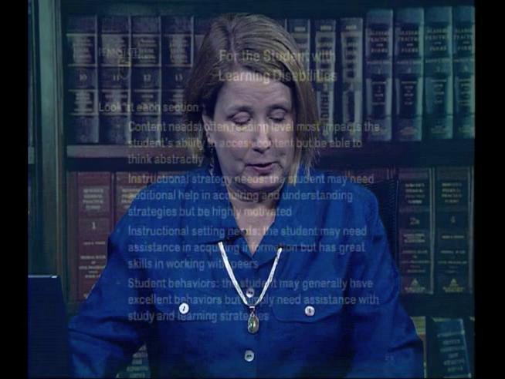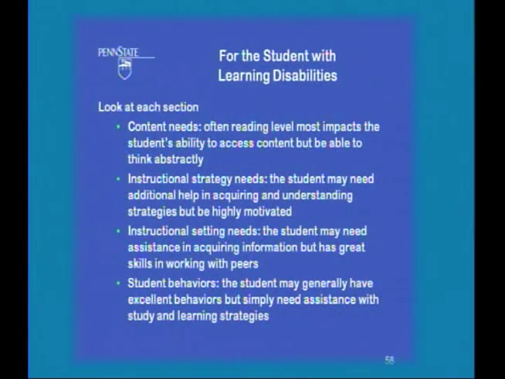Let's look at a typical student with learning disability. They're not all the same, but we will look at a possibility. And let's look at each section. In content, often for these students, the reading level most impacts their ability to access content, but they may be able to think abstractly, so information may need to be presented verbally and reading adapted.